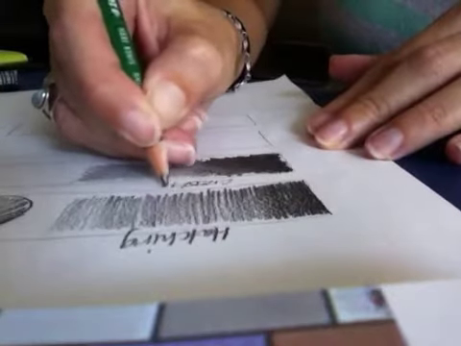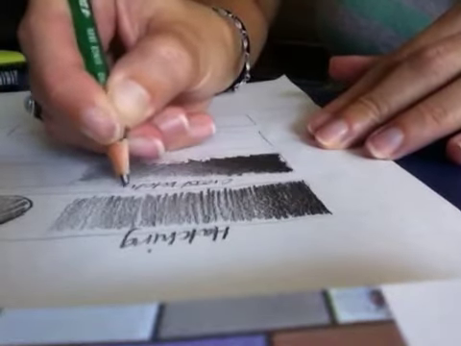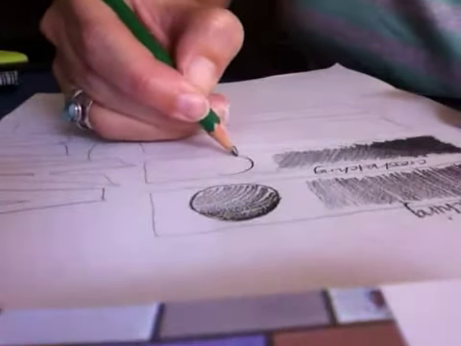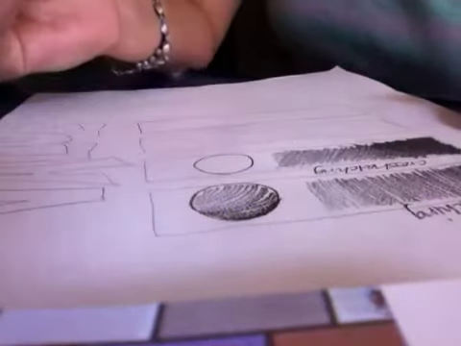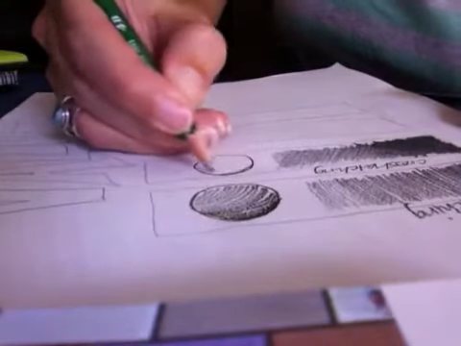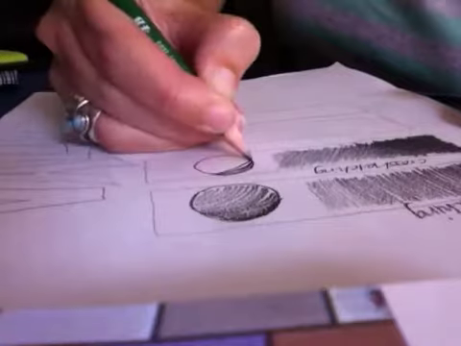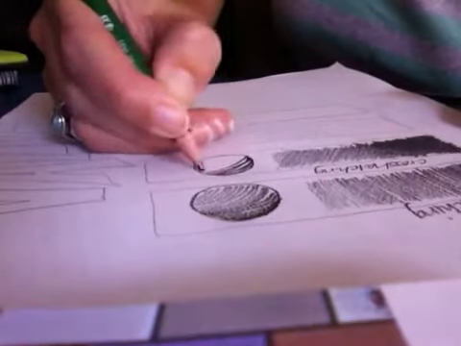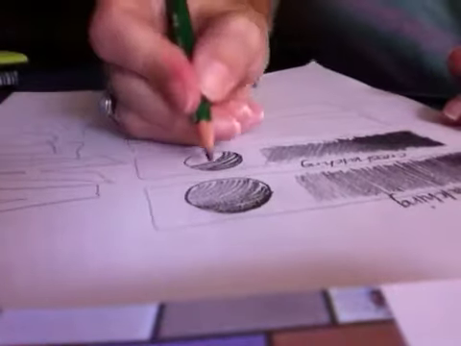Cross-hatching, same deal with a round object. If you're working with a round object, or an object of some other shape, a cylinder, you're going to do the same thing. Your lines are always going to follow the shape of the object that you are shading. All right, see how that works?